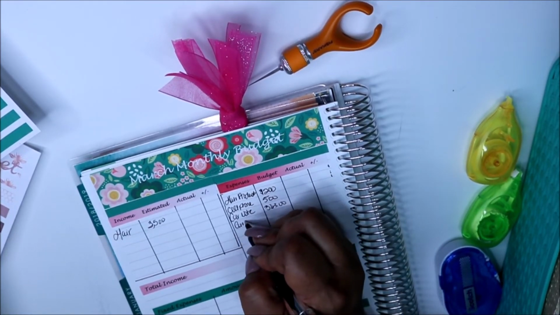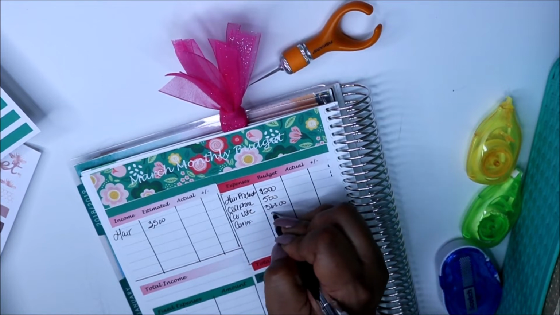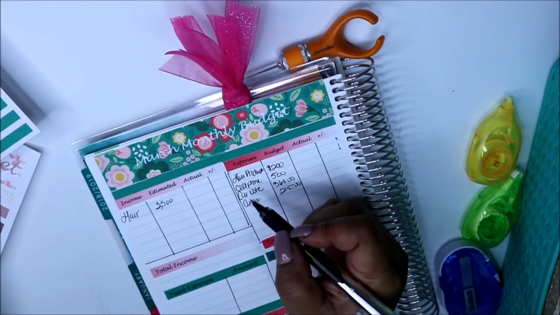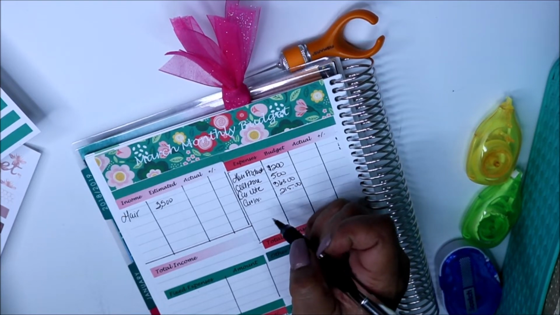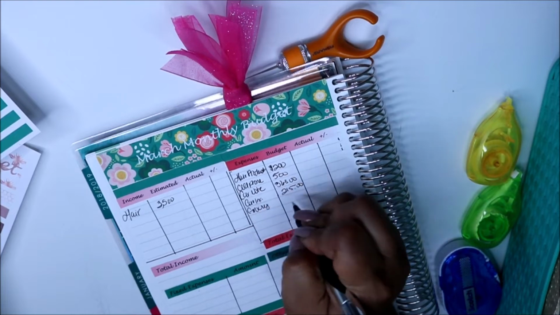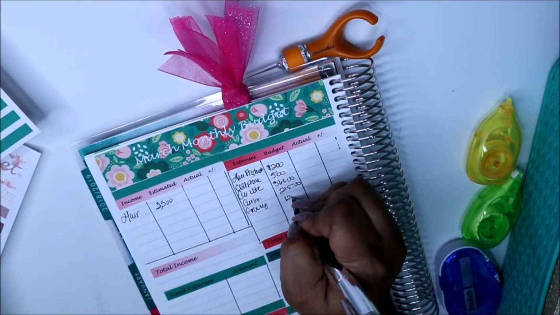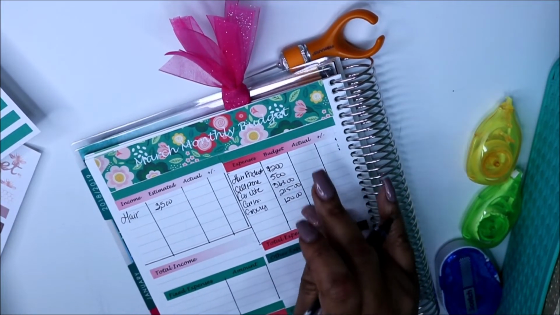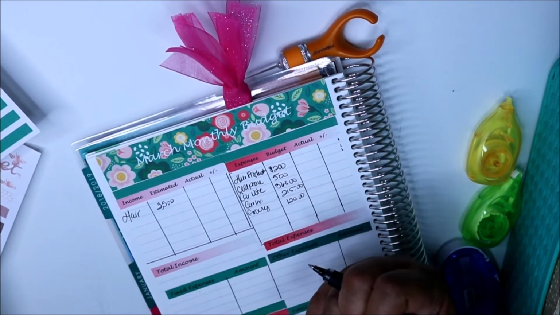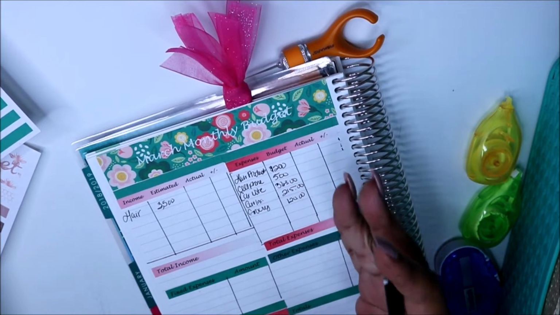Car insurance is $215. And what else do I know? Now grocery, I'm going to put $120. And I'll tell you why that's so low at a later date. My husband contributes, so basically at the end, I do the last week of the month.